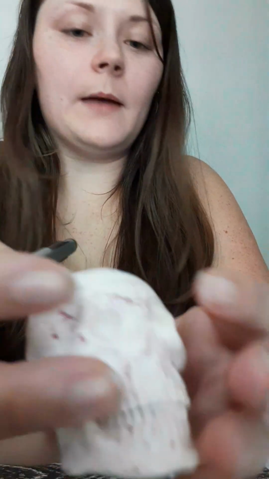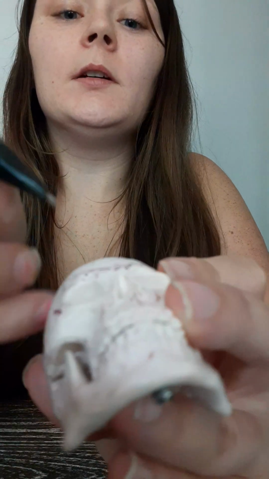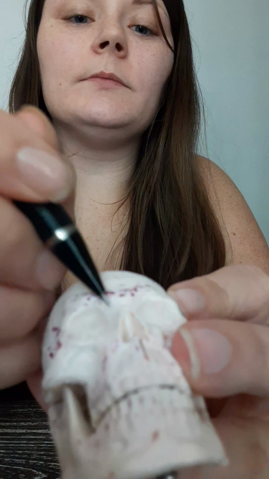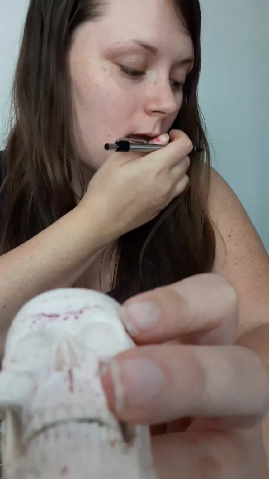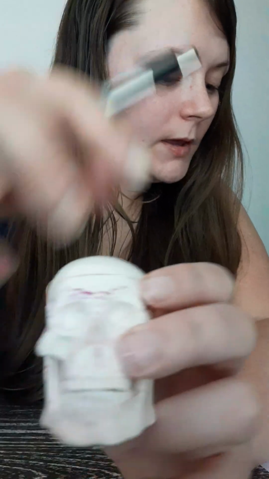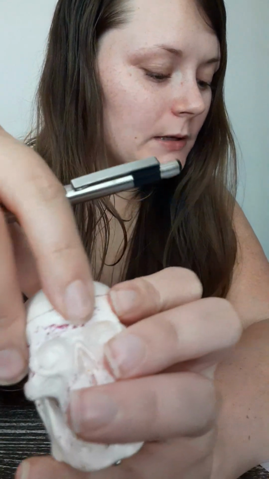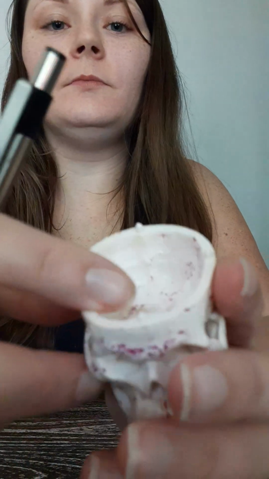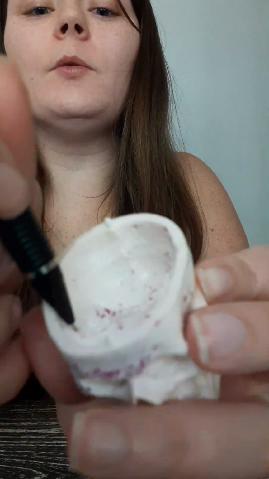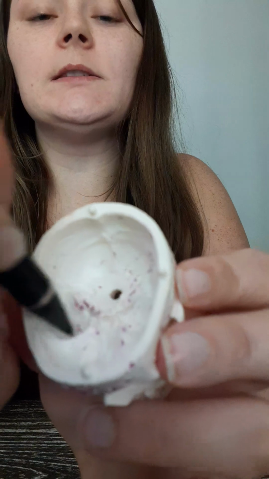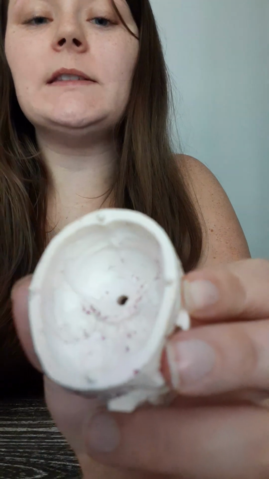And then the glabella is right here. It's like in the middle of the eye sockets. And then the greater and lesser wing of the sphenoid bone. These are like the little wings. If you look inside the skull on each side.